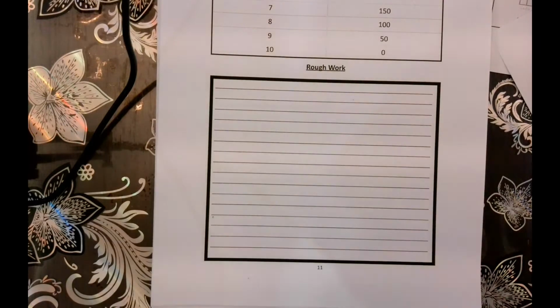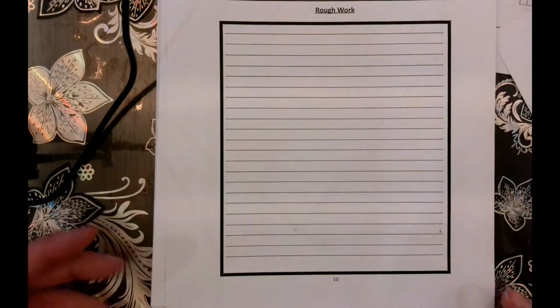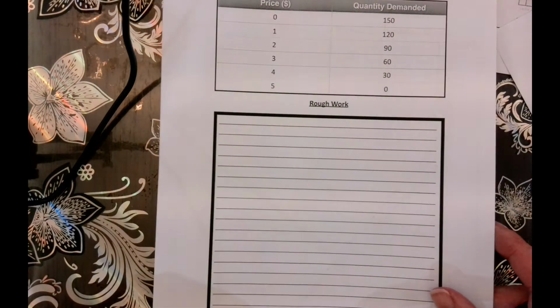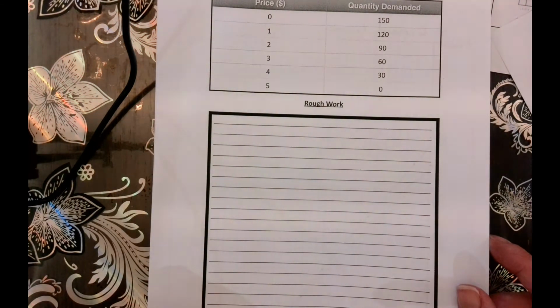You're probably smarter than me. You might make the mistakes that I made, but such is life. Now, what it says here is use the information in the table to calculate the demand function.